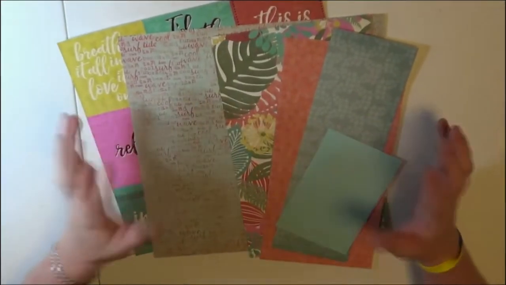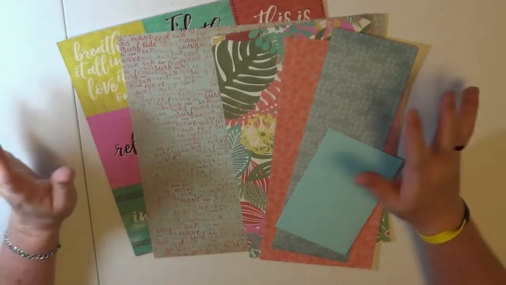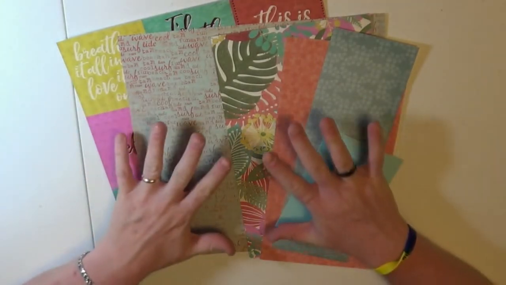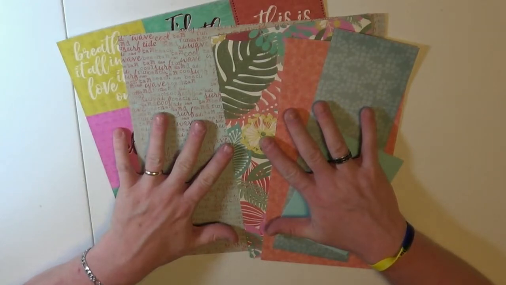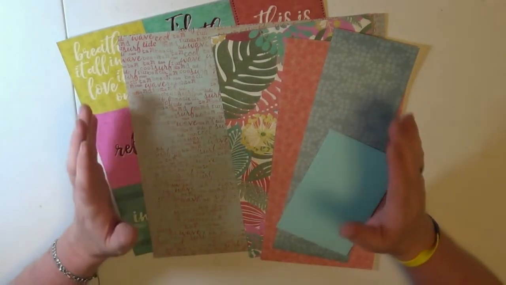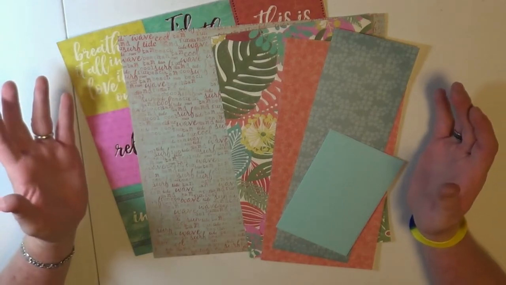So let's get started on our layout of the beach. And welcome to this scrapbook layout. I'm really excited about this. I've had these papers picked out for probably a month now, just trying to dig up my beach pictures, because we're doing a beach layout today.